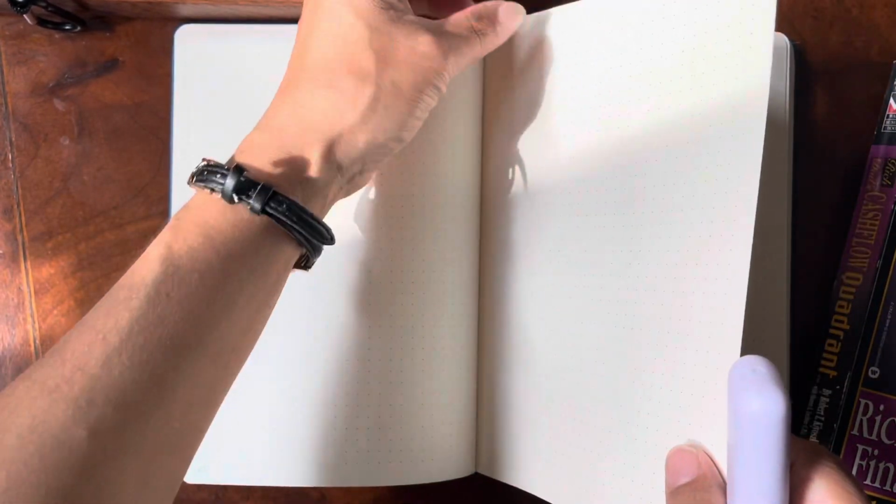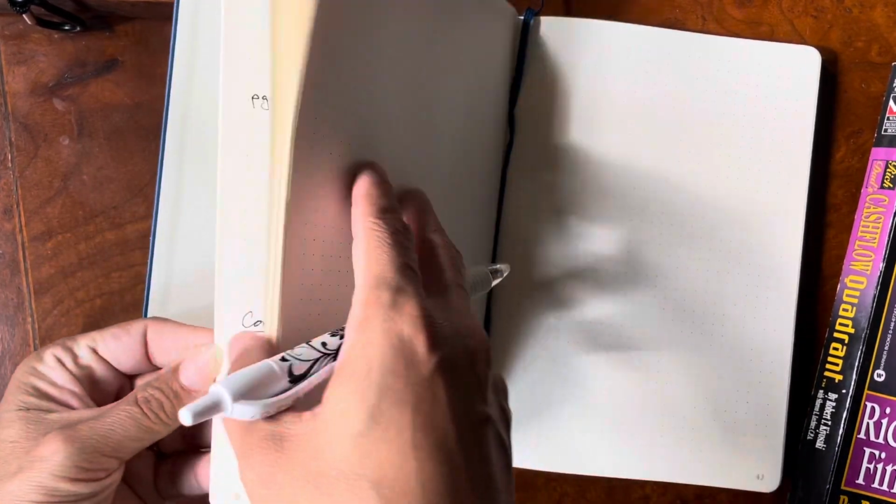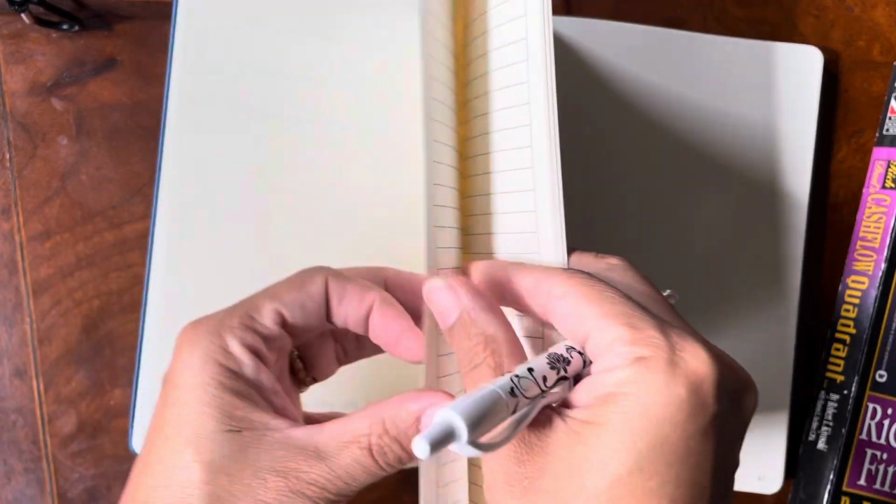All right, so my little page marker here. Page 42 is where we're going to start. So I'm going to go to the index and I am going to jot that down.